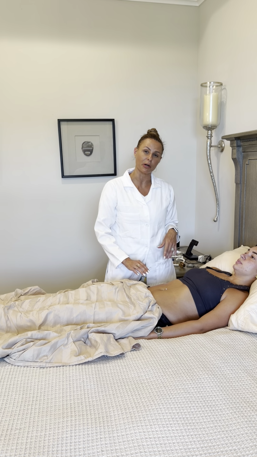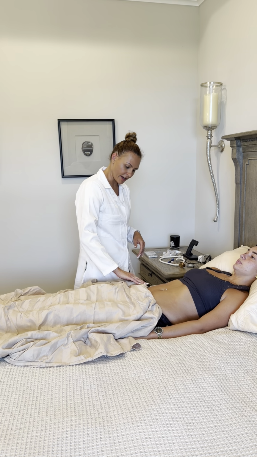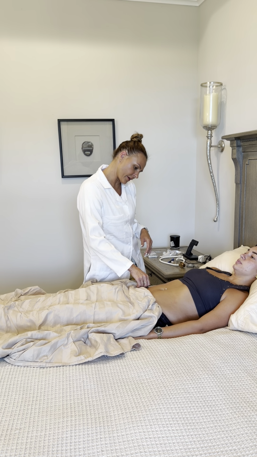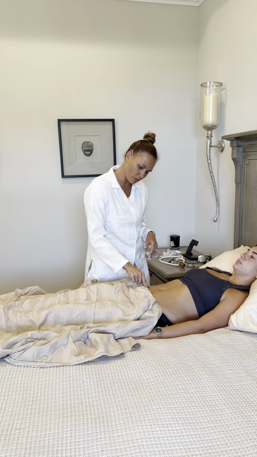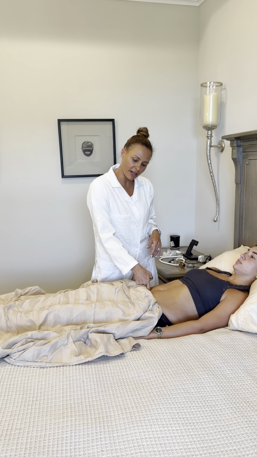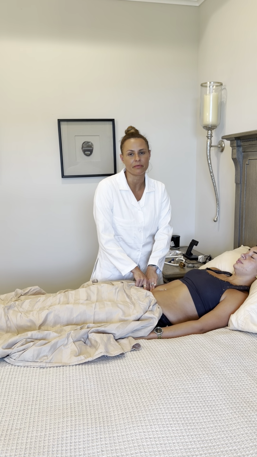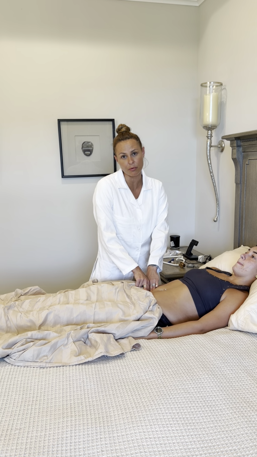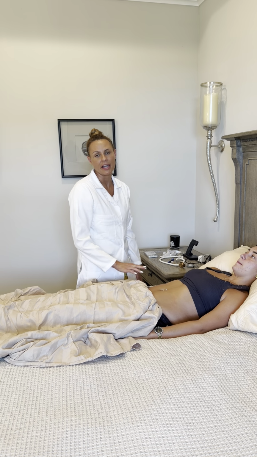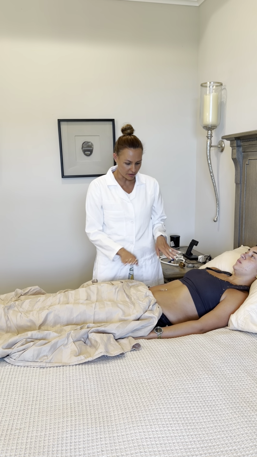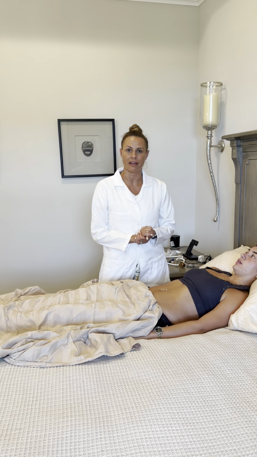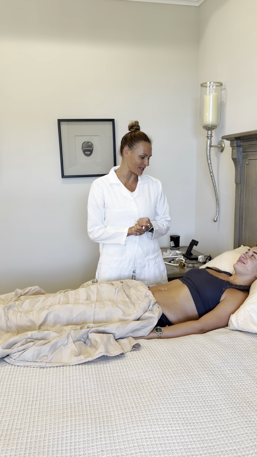The next one is McBurney's point. I find the superior iliac crest. I go in about 2 inches from there. And at that point, if I press down, are you having any pain right there? No. Okay, that is going to be McBurney's point tenderness, if that is positive, and that's a sign of appendicitis. So neither of those she's having pain with, and that concludes our abdominal assessment.